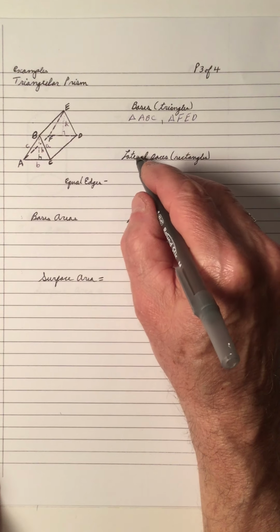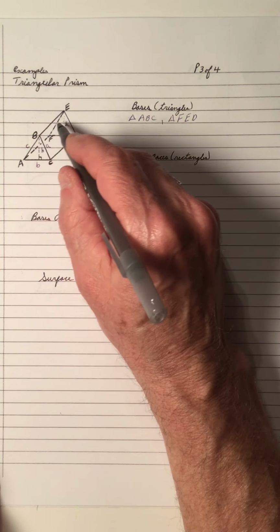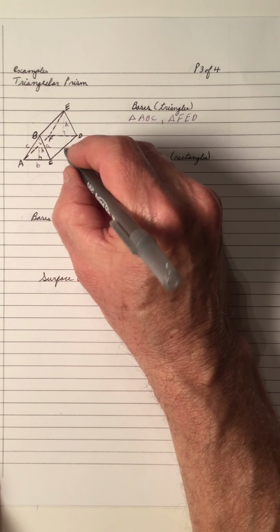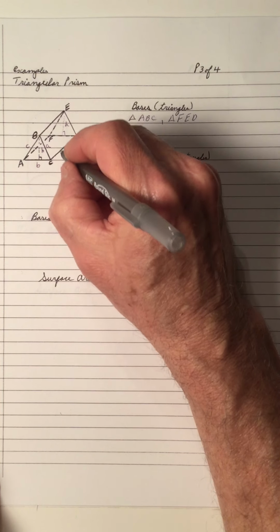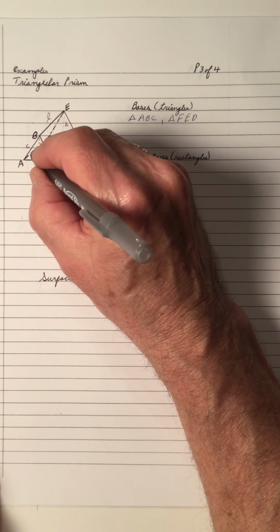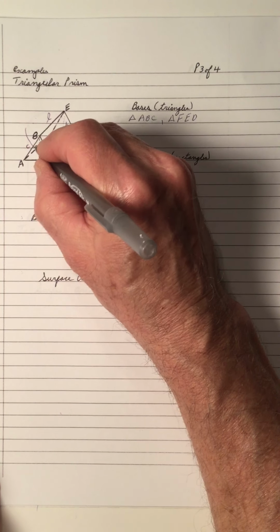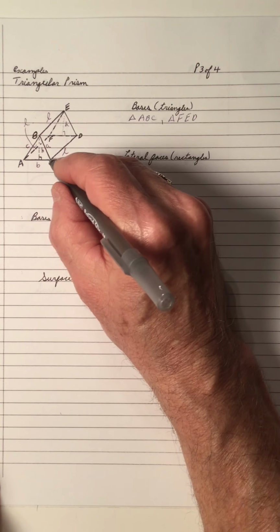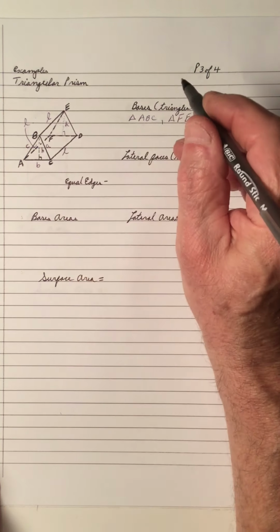And so let's look at the lateral faces. The lateral faces of a triangular prism are 3 rectangles. So what happens? We need to look at the length. So CD is equal to BE is equal to AF. So that length right there, that's an L. So these lengths CD, BE, and AF are all equal.